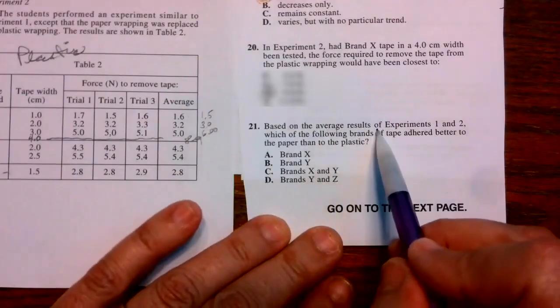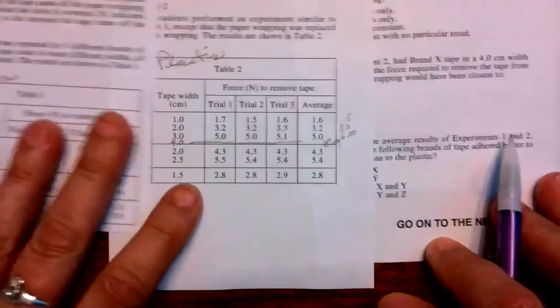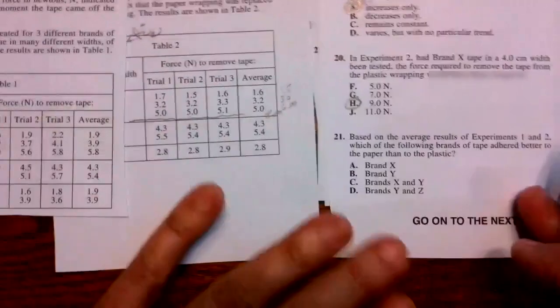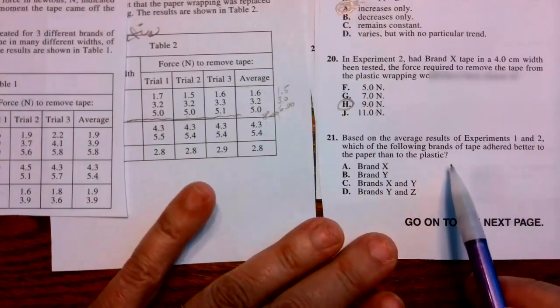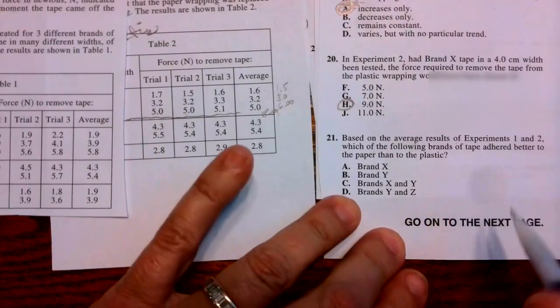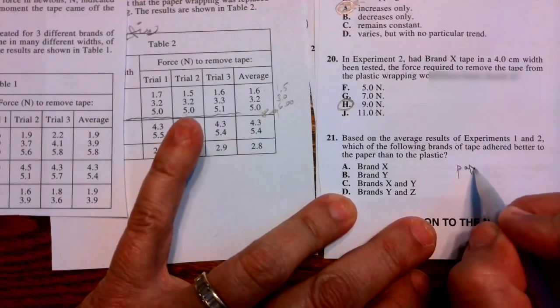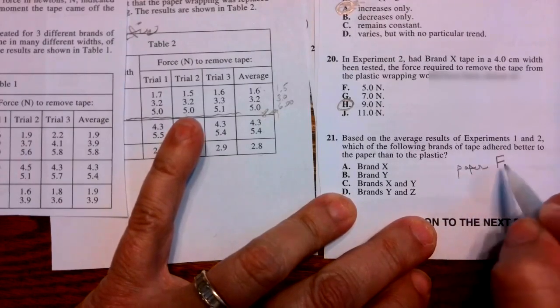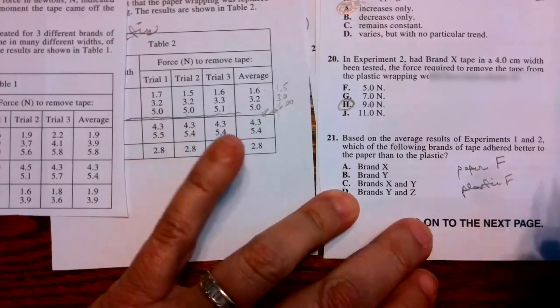Based on the average results of experiments 1 and 2, so we're going to have to look at both of them. Which of the following brands of tape adhered better to the paper than to the plastic? We want to know which brand did the paper force, was the paper force greater than the plastic force?